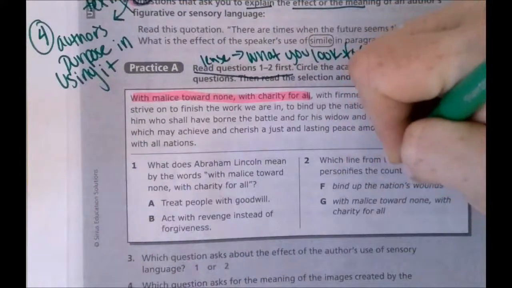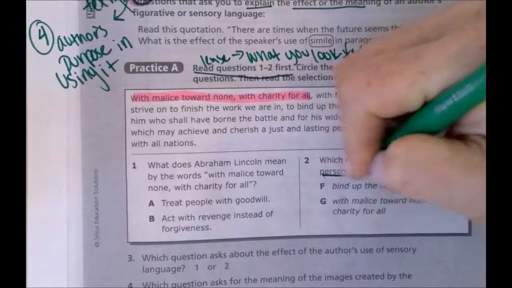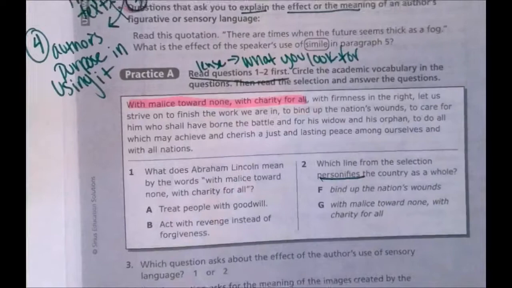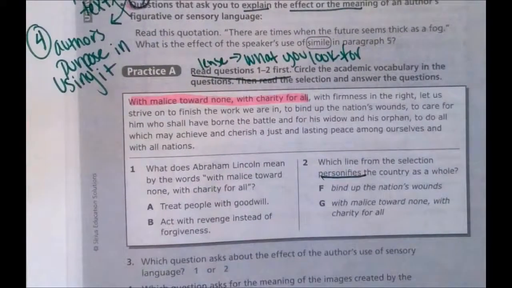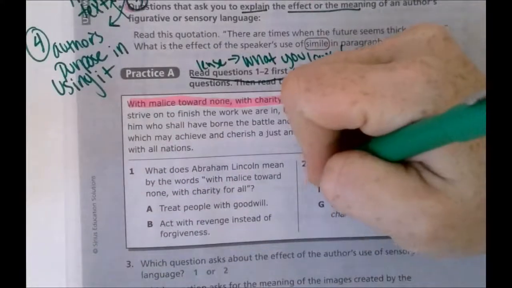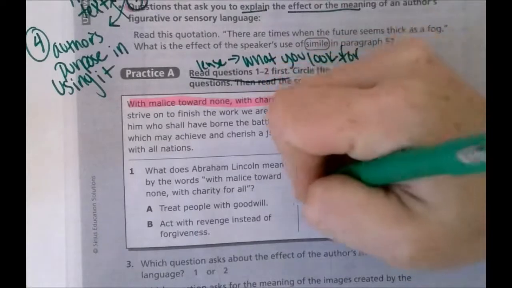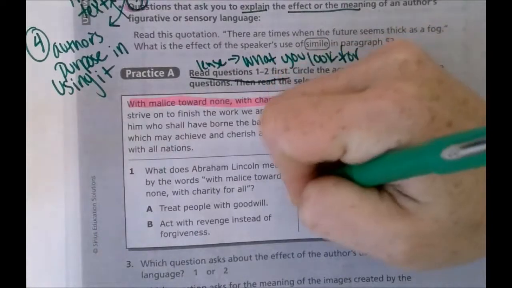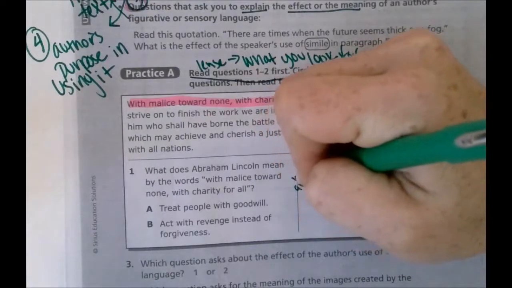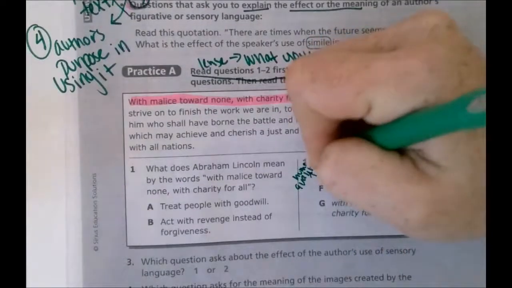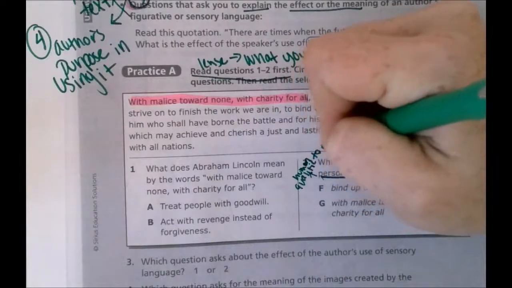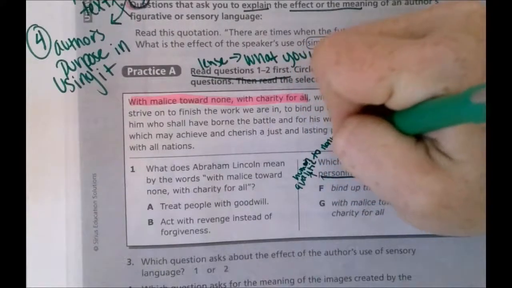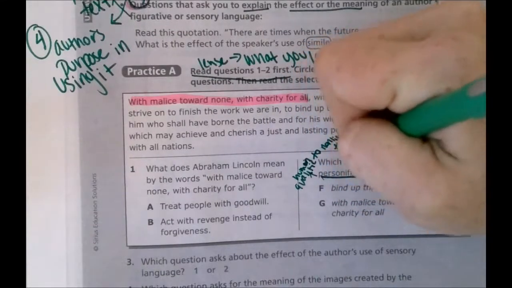Then I look at the second question. It says, which line from the selection personifies the country as a whole? Personification is a specific type of figurative language. I know that personification is giving human qualities to non-living things.